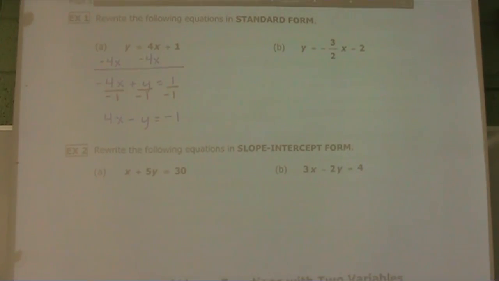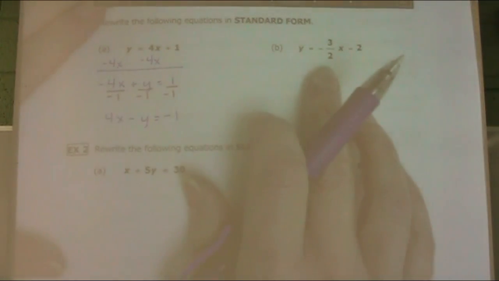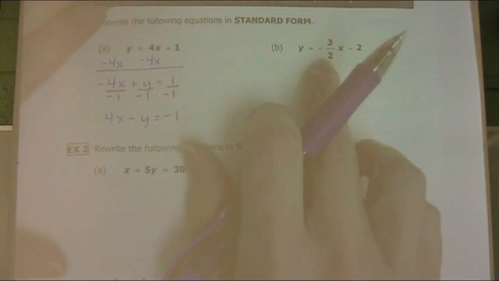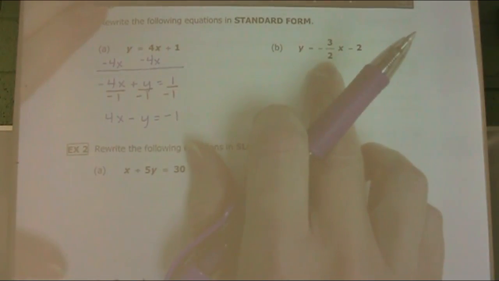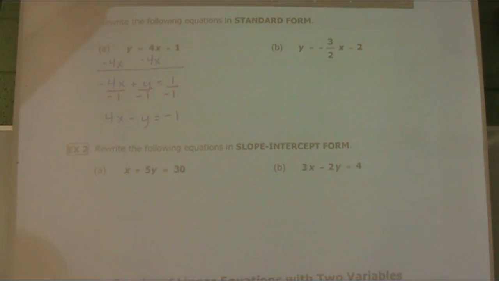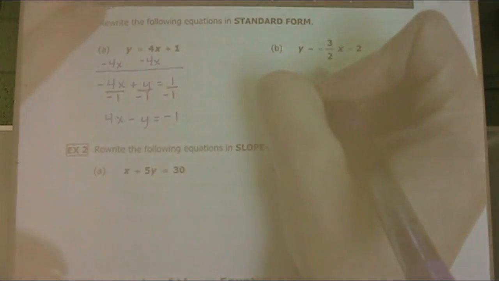The way that we go about doing that is we're going to multiply by the denominator. But I have a certain order I like to do this, and of course you can do this in a variety of orders, but the first thing I like to do is get my x term on the right side, or I guess I should say the correct side, which is the left side. And I'm going to do that by adding 3/2 x to both sides.